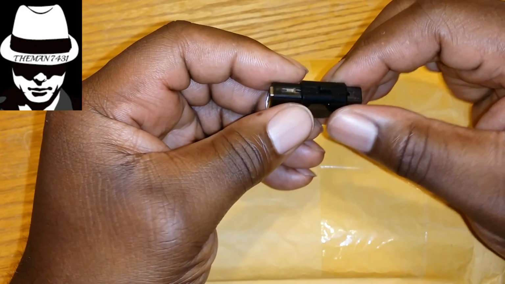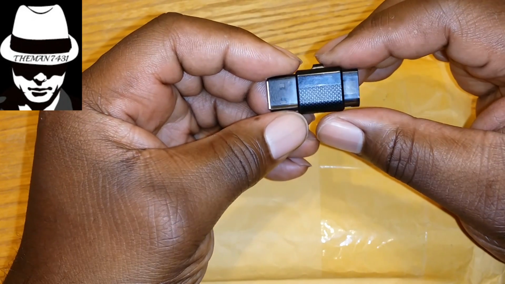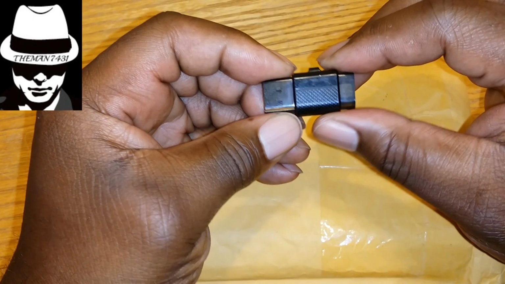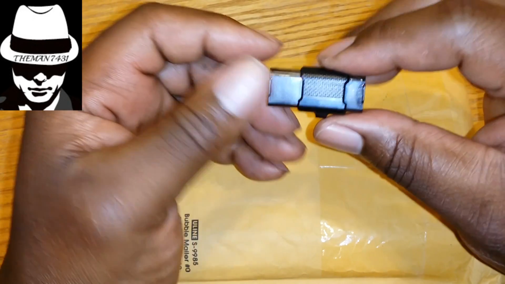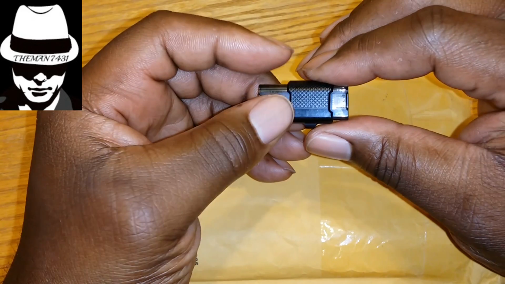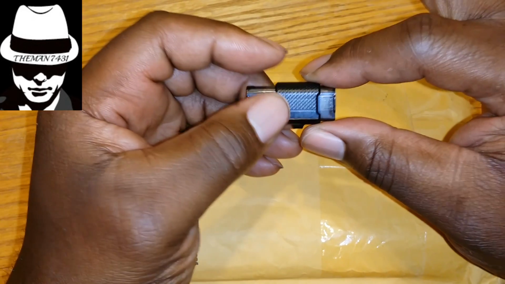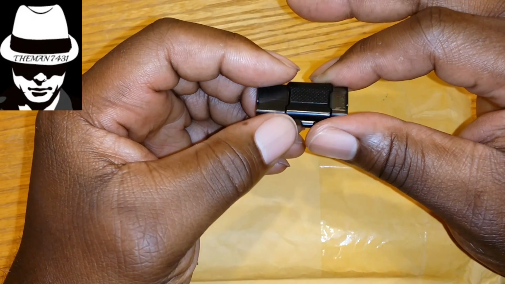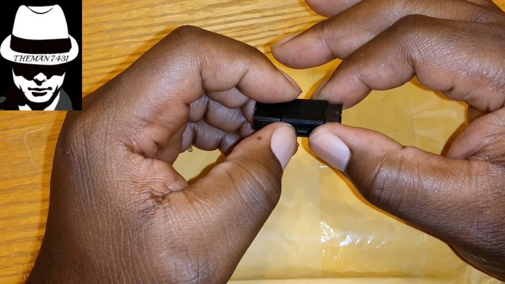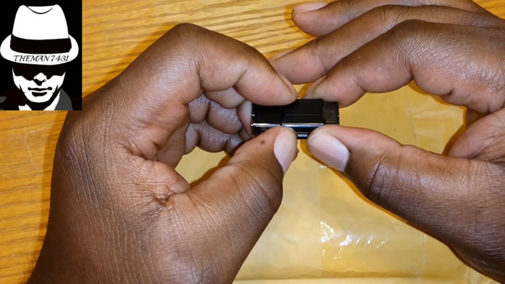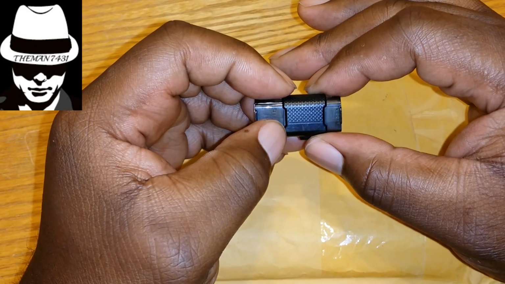Well, with these USB dongles, you can go as high as you want to and it will still work for your phone. Like I'm going to give you a prime example. Okay. Now this Samsung Galaxy Note 3 only goes up to 32 gigs.